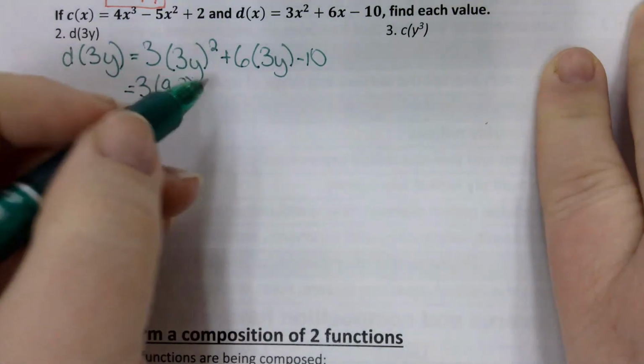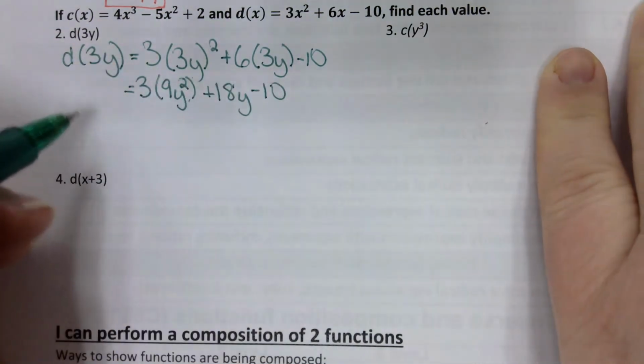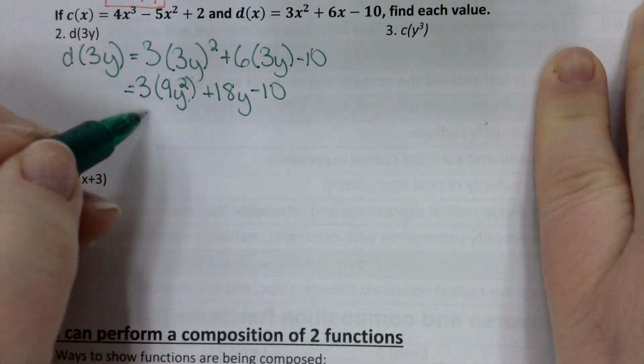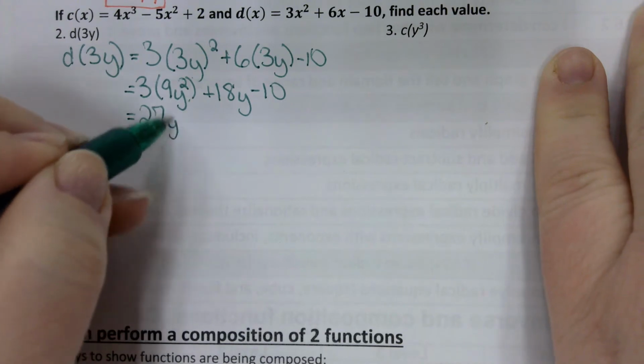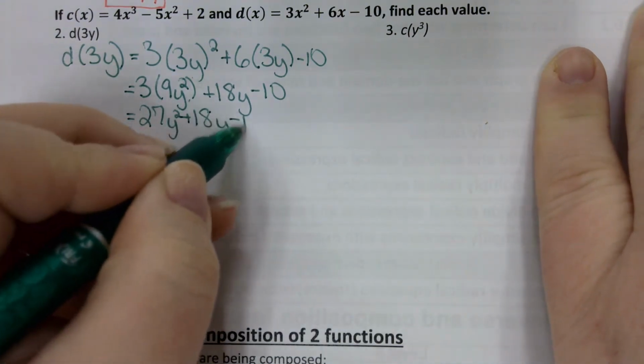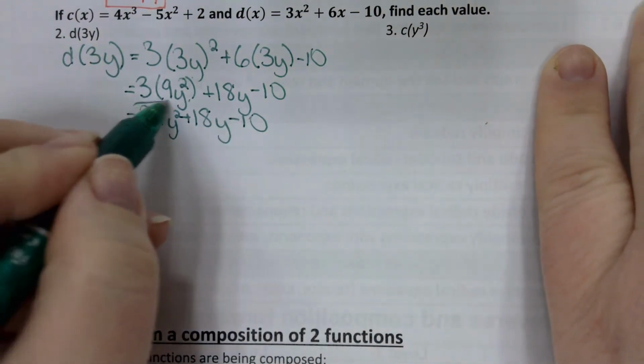Then 6 times 3y gives me 18y. Now we can do our multiplication. So 3 times 9y squared gives me 27y squared plus 18y minus 10. And that's as far as I can simplify, so that is my answer.